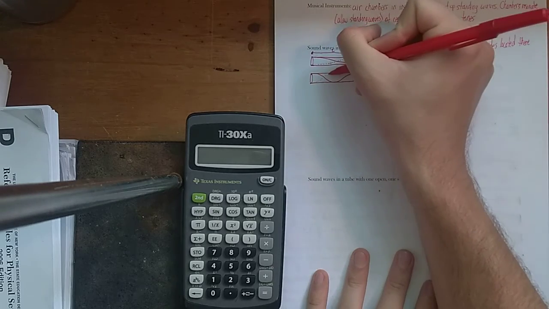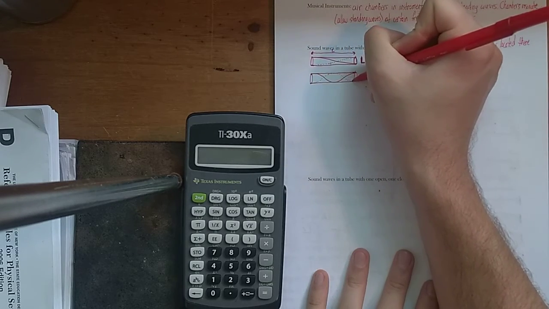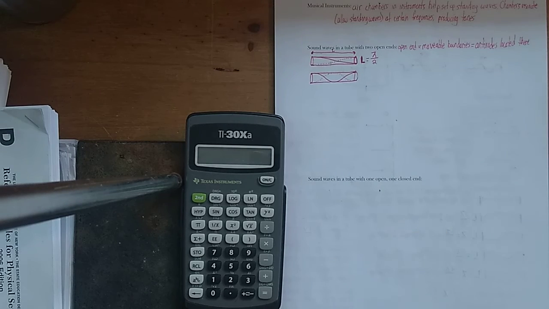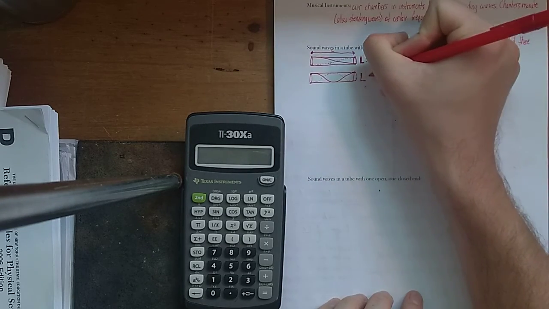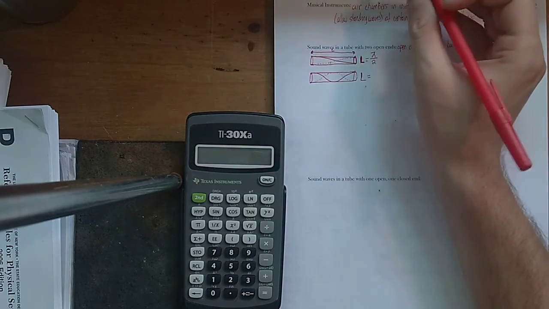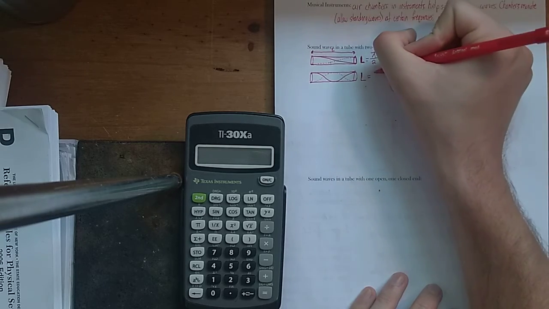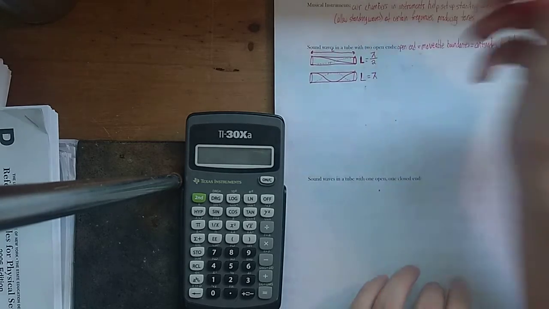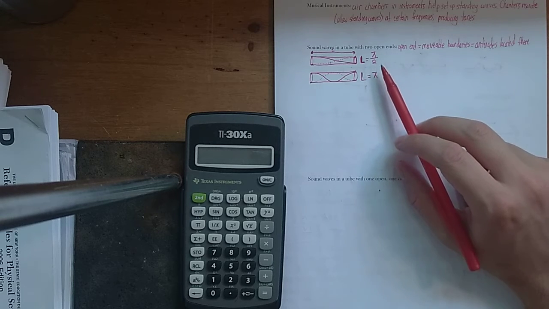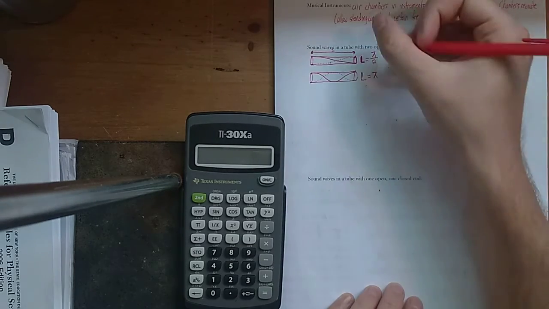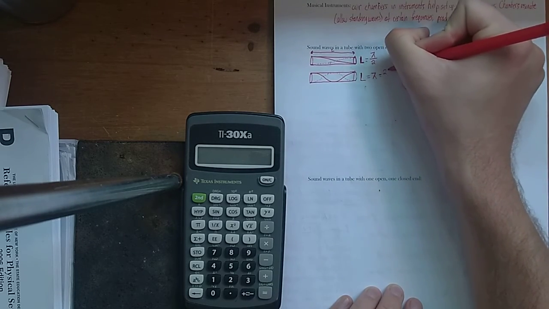Okay, this is another tube in which there is a standing wave. Notice this time that the wavelength of the wave is equal to the length of the tube. And remember what we did last time? We tried to find the pattern, and we tried to make it so that all of these lengths were given in terms of the wavelength, some multiple of the wavelength over 2. So this could really be written as 2 lambda over 2.